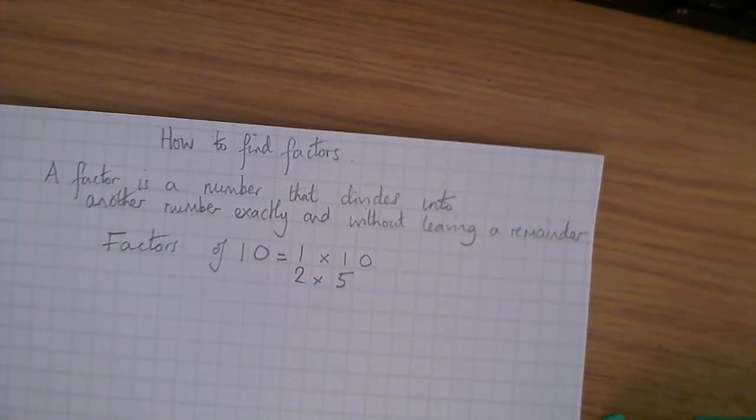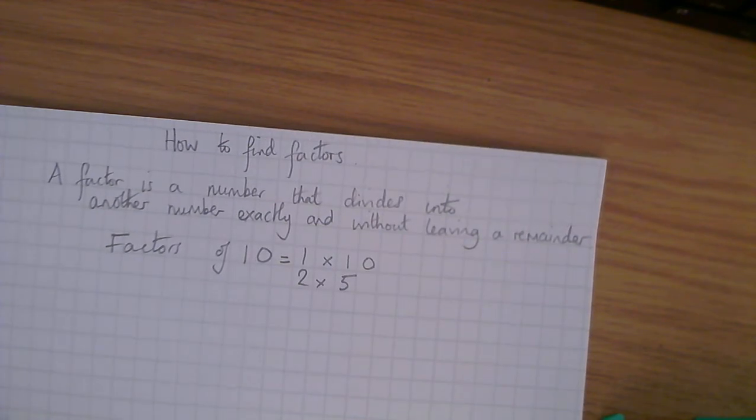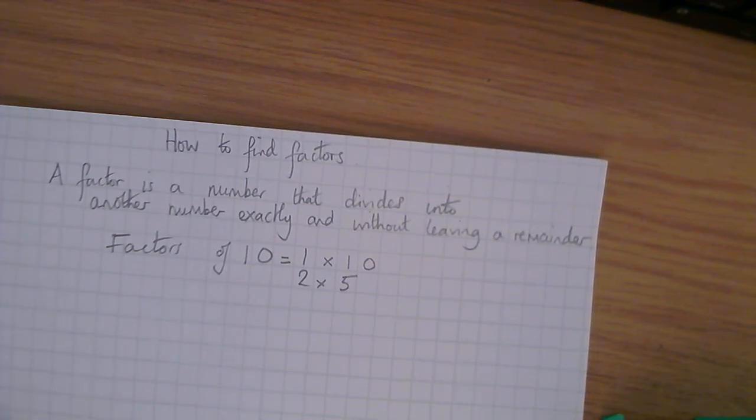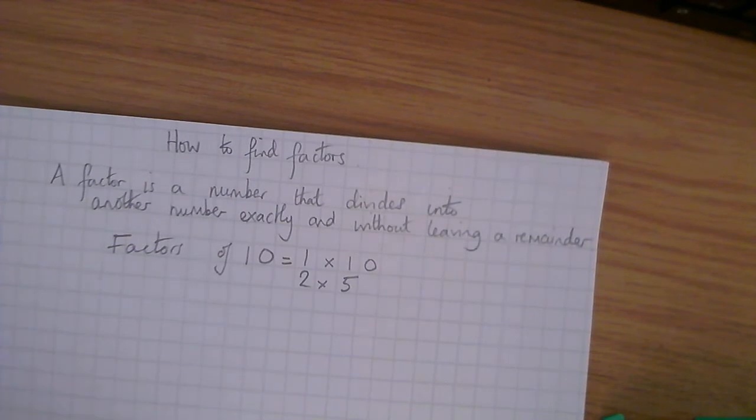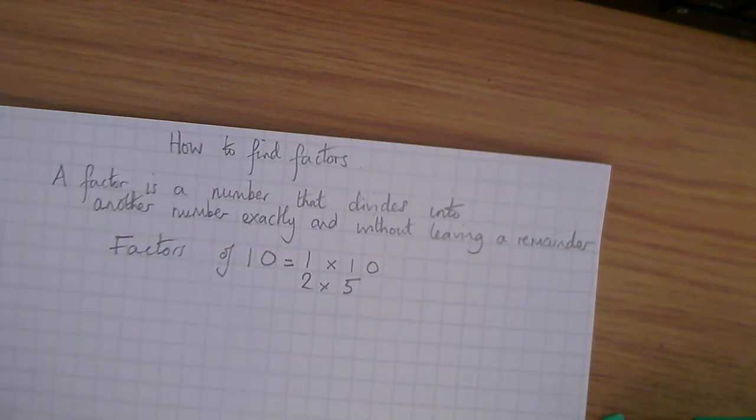Then we go to 3. 3 times something is 10. Well, it doesn't work, and 10 divided by 3 will give us a remainder. It will be 3 remainder 1. So 3 is not a factor of 10, and we can't make a factor pair. Same for 4. 10 divided by 4 is 2 remainder 2. 4 times something, we can't make 10.